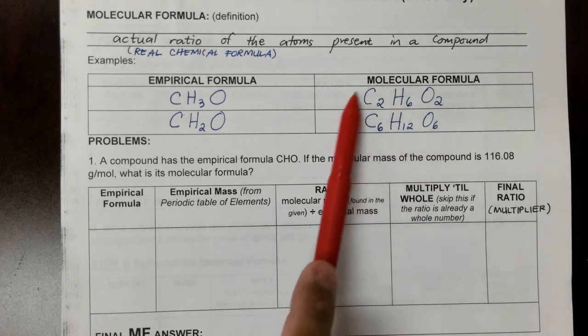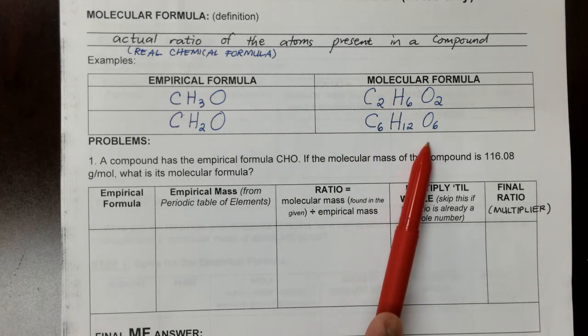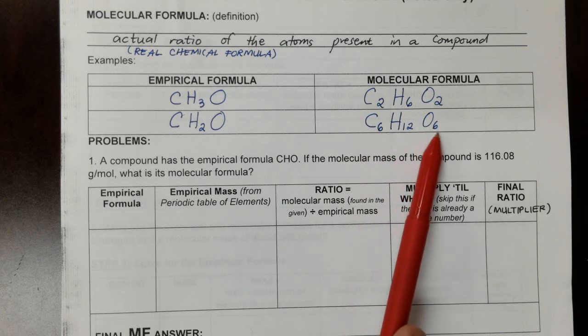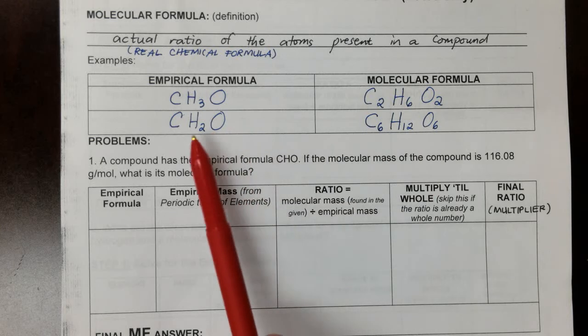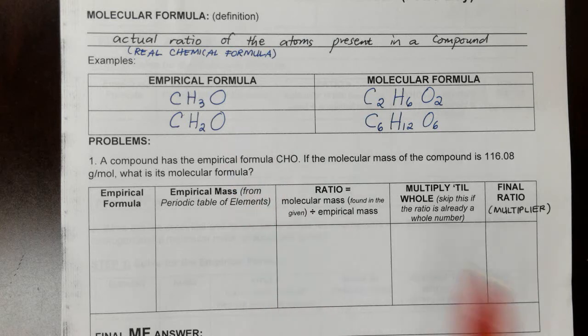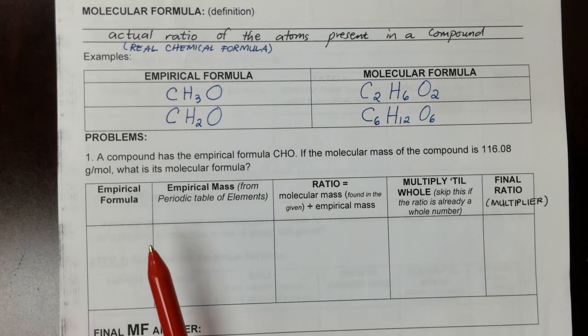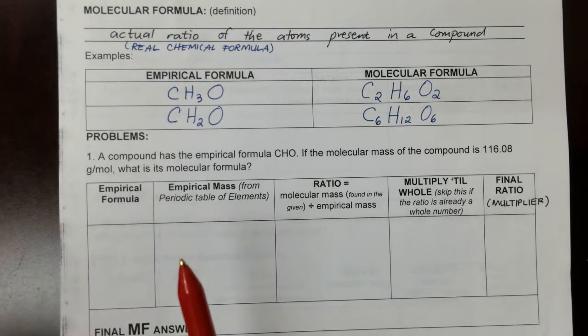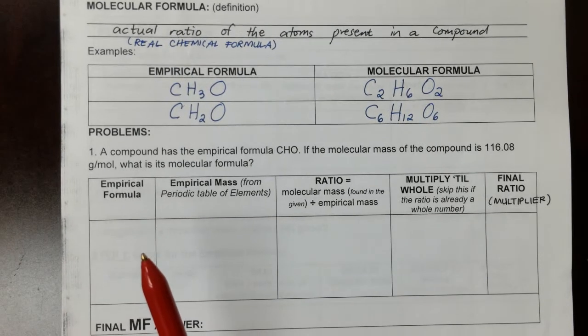So in this particular lesson, we're gonna know how to solve for the molecular formula, knowing that the subscripts of the molecular formula came from the subscripts of empirical formula being multiplied by a certain number, a certain multiplier. So now we're going to discuss how to get that multiplier so that from the empirical formula we will be able to get the molecular formula.